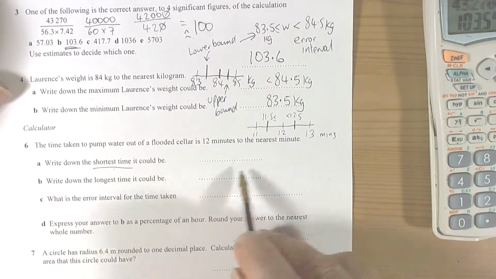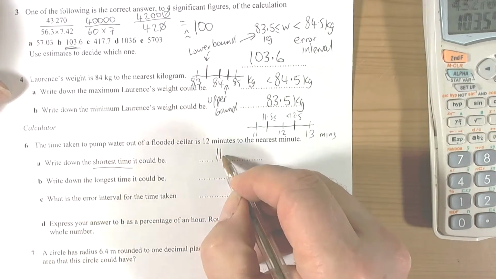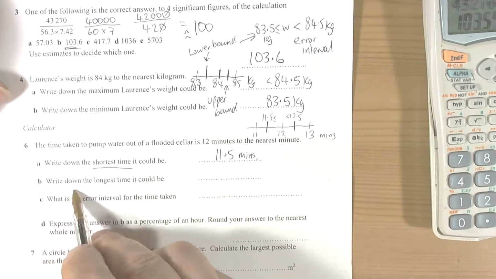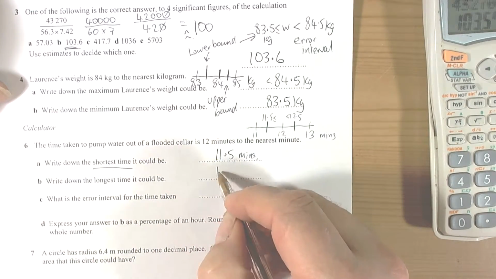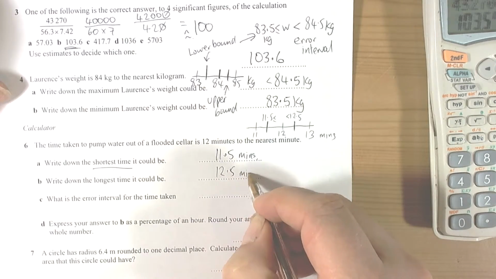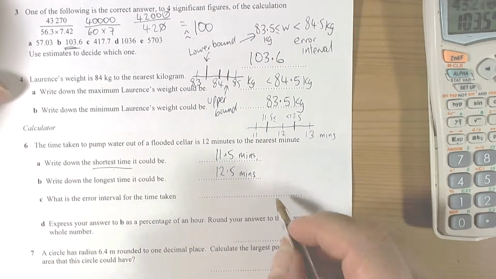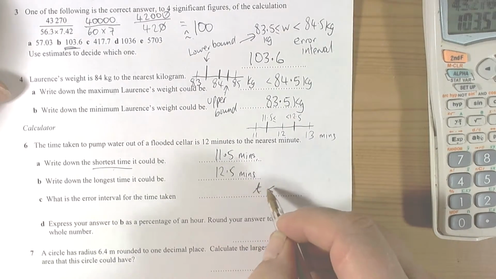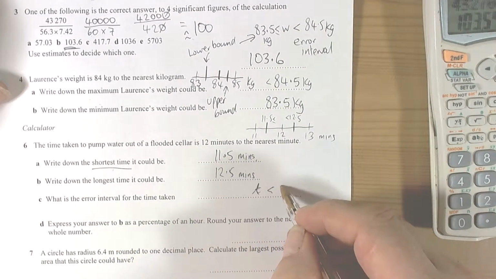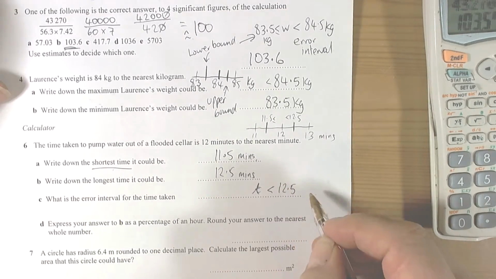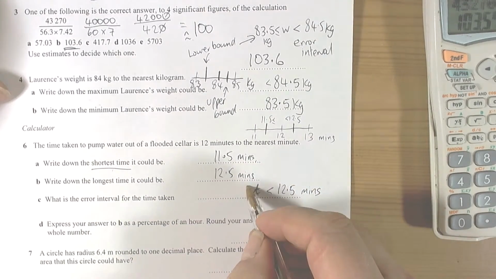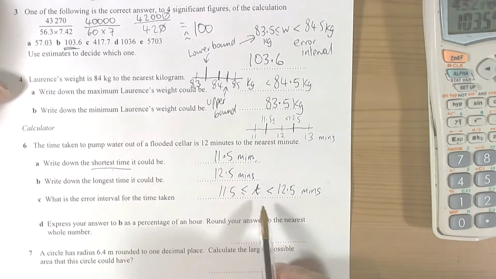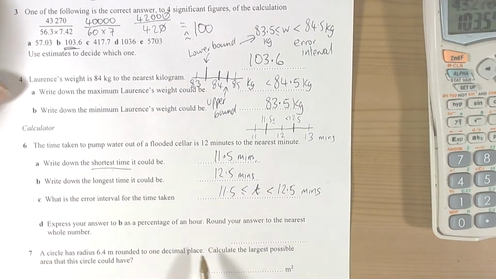So write down the shortest time it could have been. Well, the lower bound was 11.5 minutes. The longest time it could have been is the upper bound, so 12.5 mins. What is the error interval? Well, the error interval is the time between the lower bound and the upper bound of the measurements. So it's less than 12.5 minutes, but greater than or equal to 11.5 minutes. So that's what the error interval is. So the time could have been anything between those two times.